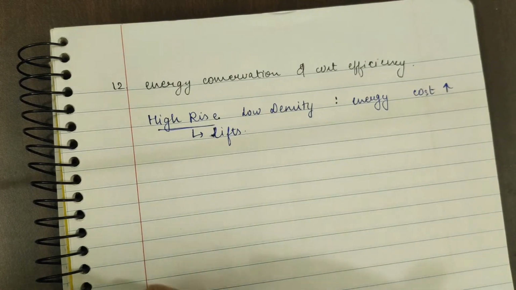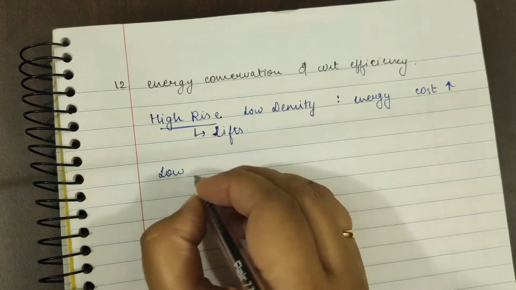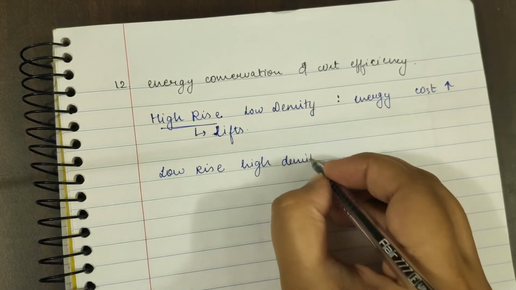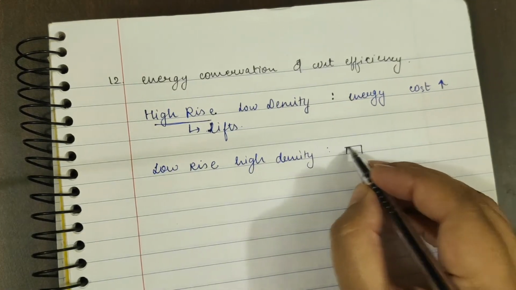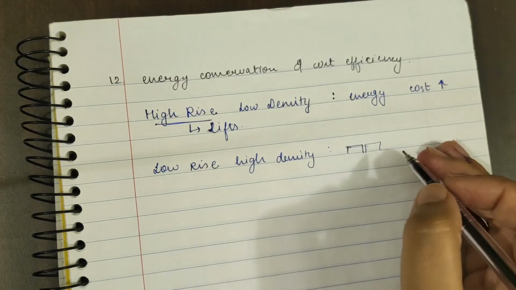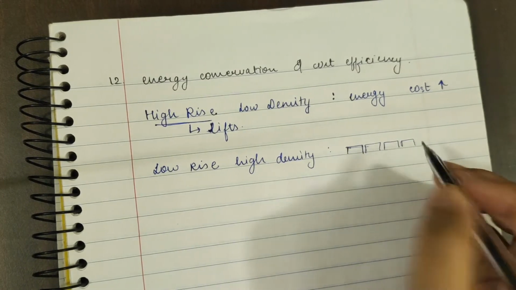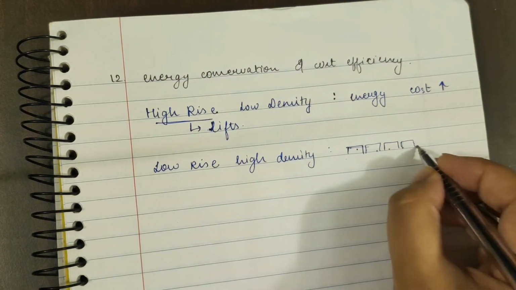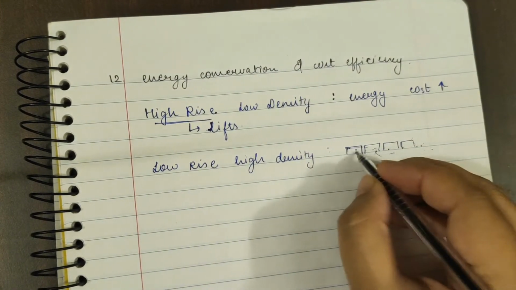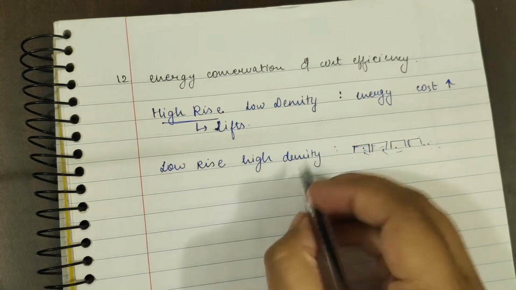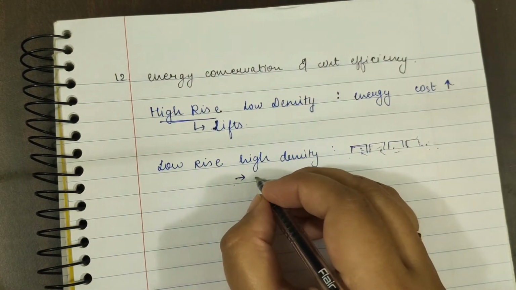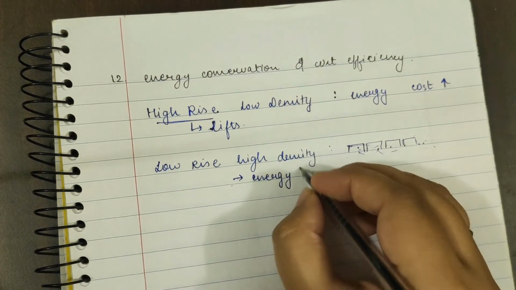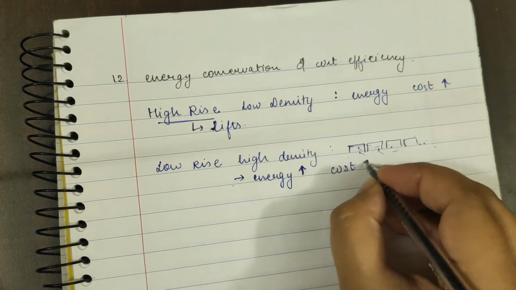Low rise high density. When we talk about low rise high density, it means that the apartments or houses are not very high, but they are very close. They have a very close-by density, very highly populated. So there will be less circulation of air and less space for everyone. This will make use of many energy appliances, so energy goes up, and then cost also goes up.